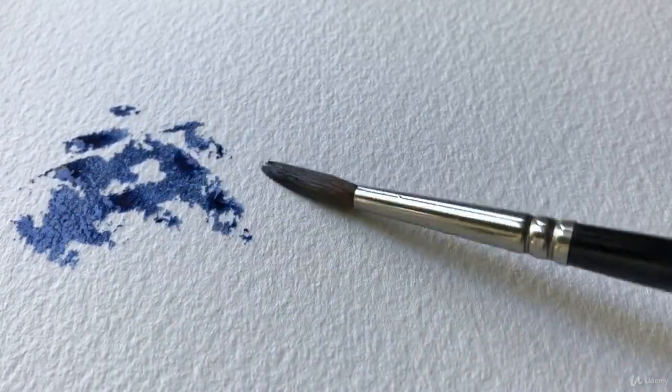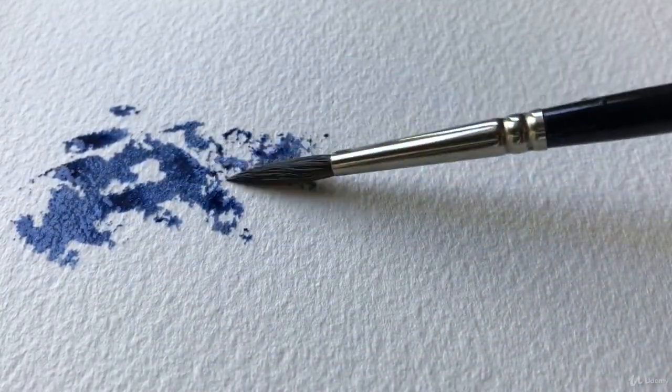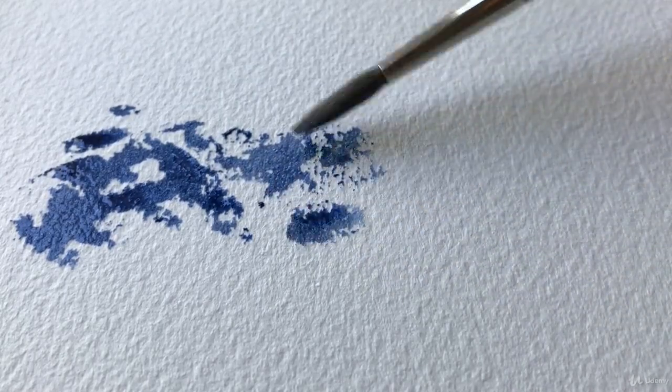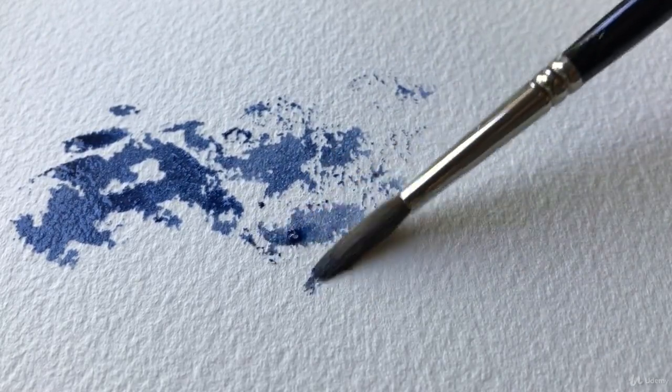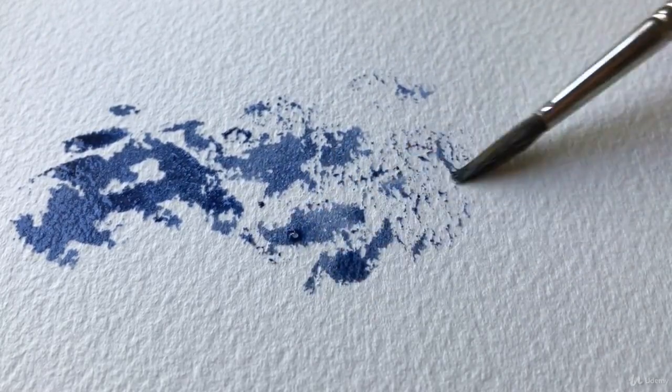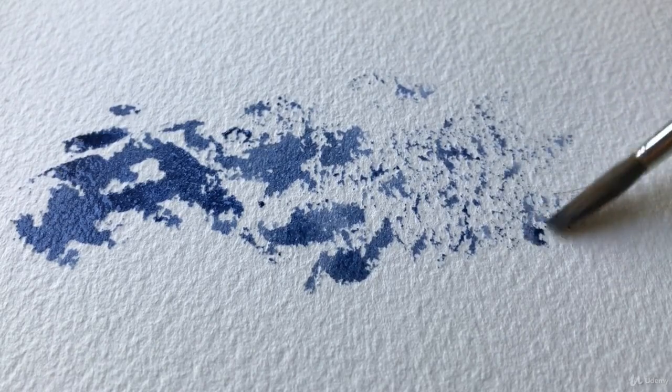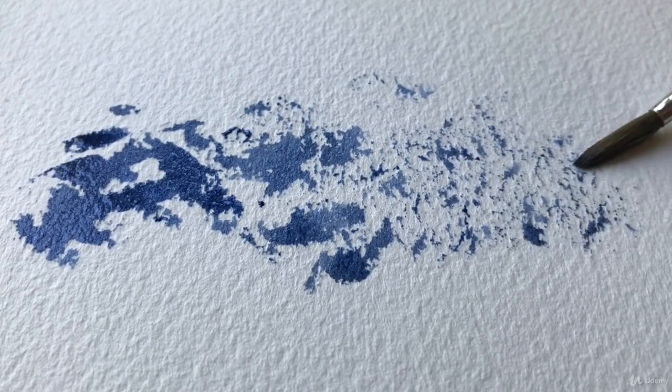Brush load affects the mark that's created as well. Watch as we begin scumbling with a moderately loaded brush. As we move along, and I'm not reloading the brush, the bristles slowly empty of their paint and the resulting marks change. This is because the brush has less and less paint to distribute. So we're using the same motion, but there's less paint.